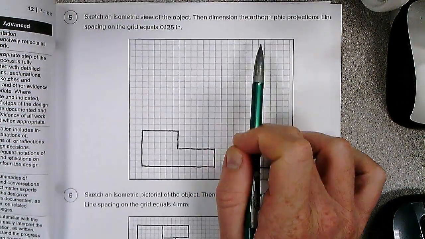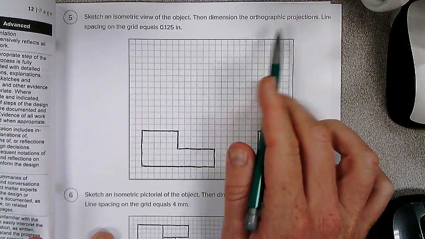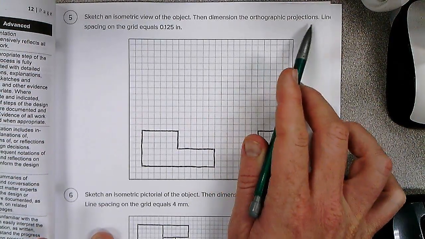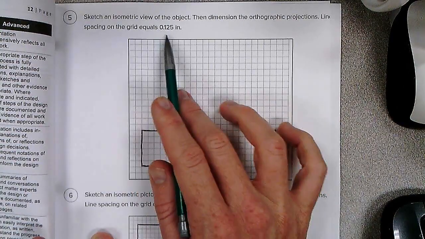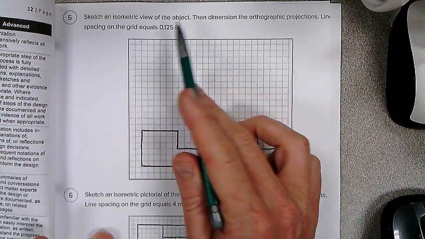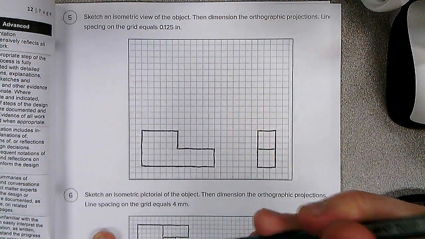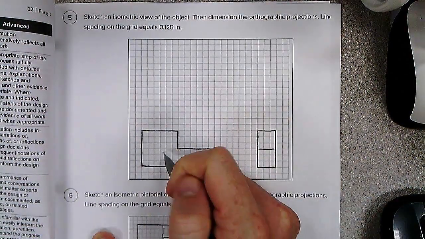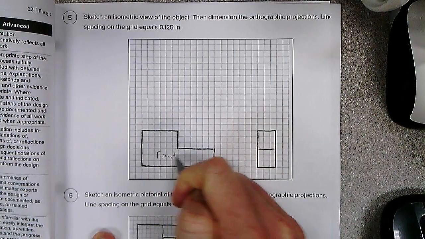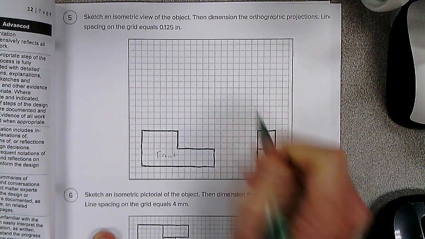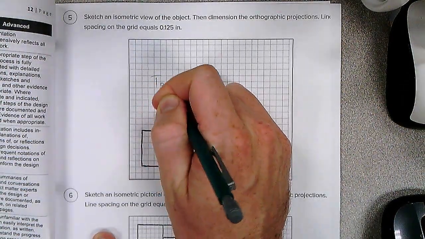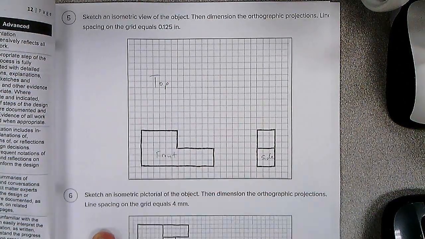It says then dimension the orthographic projections. That is not optional, I need to do that. And then line spacing on the grid equals 0.125 inches. That's how I'm going to find my dimensions. The orthographic projections, that is my front, side, then I still haven't drawn it yet, but the top view.